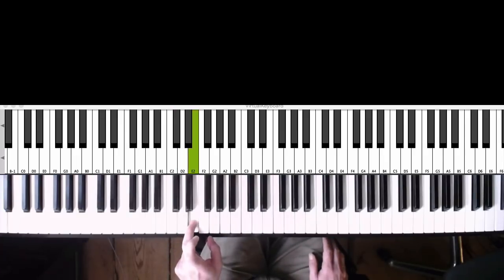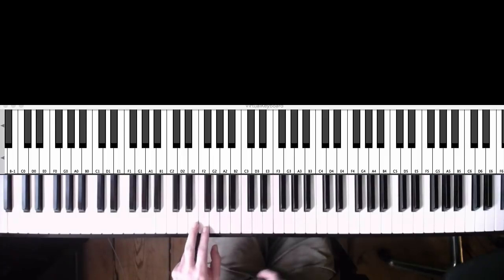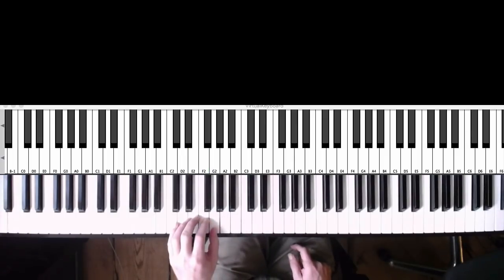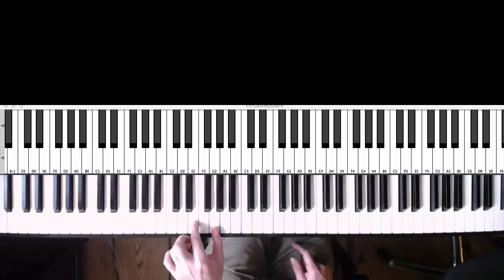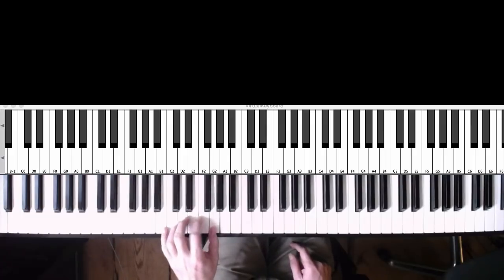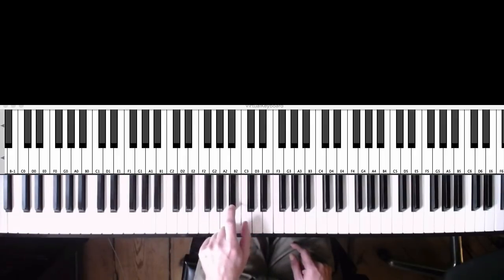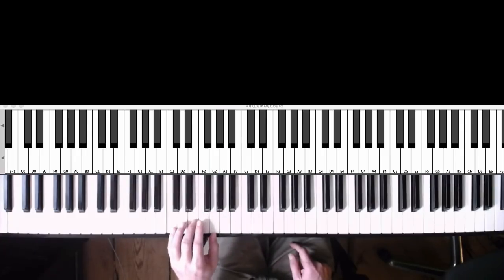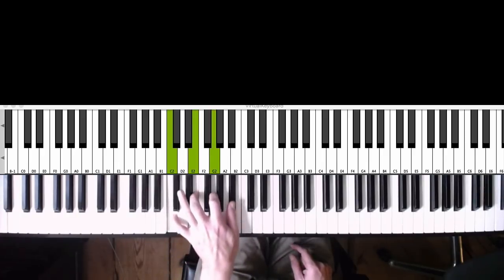Then we go from here 3 halftone steps. 1, 2, 3. It does not matter that there's no black key in between. It's still a halftone step. So we have the major third and the minor third consisting of 4 halftone steps, 3 halftone steps. Now let's look at the 7. The 7, also known as the minor 7, is from G, again 3 halftone steps. 1, 2, 3. So we have a major third, a minor third, and another minor third. That is the C7 chord.